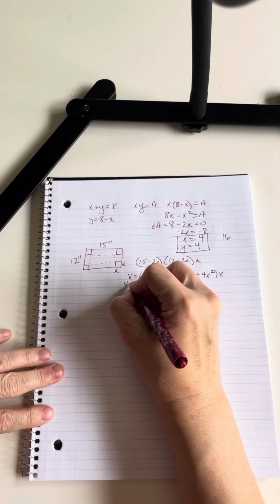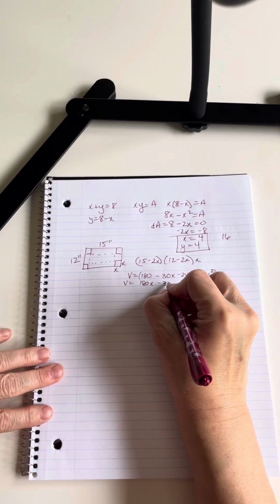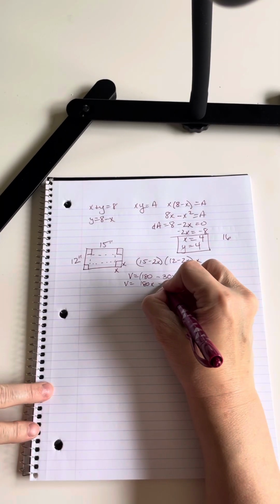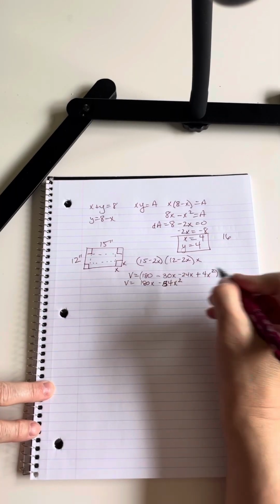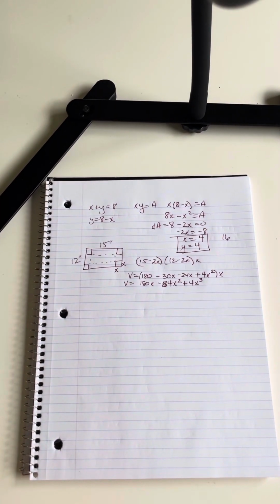So our volume is now 180x minus, just a second, let's put those together. 54x squared plus 4x cubed. Now that should be the volume. Yes.